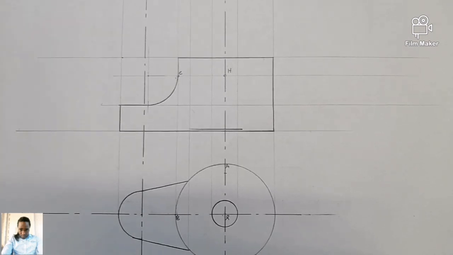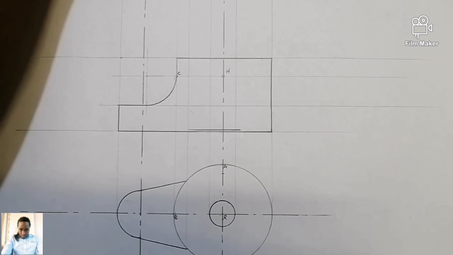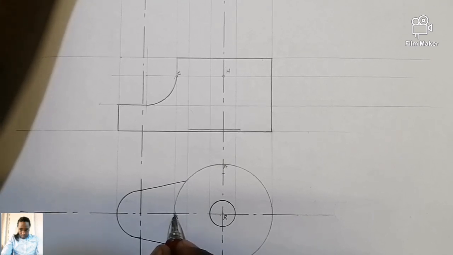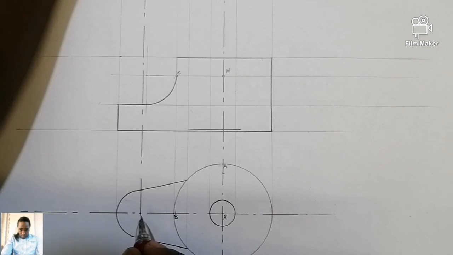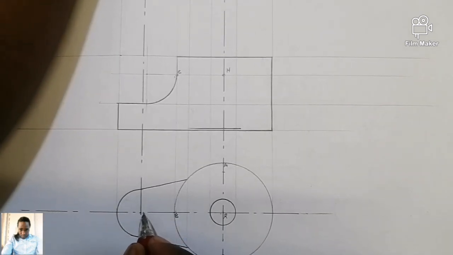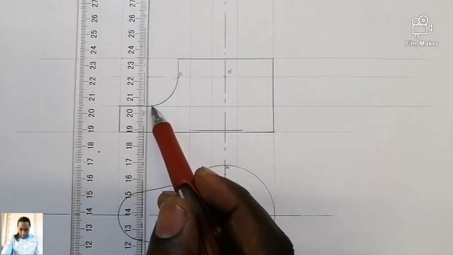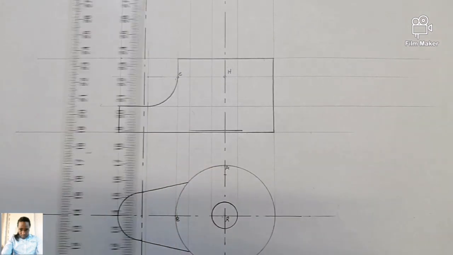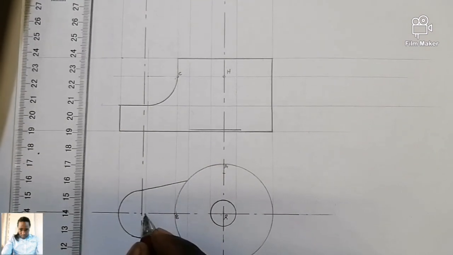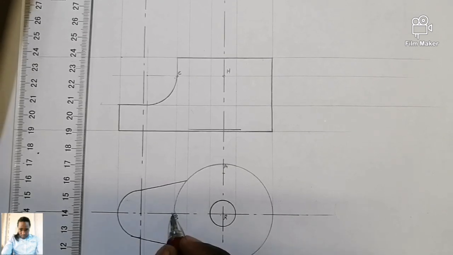Okay, so now we are going away, because we are looking for the curve of interpenetration from point B coming this side. Measure 2 millimeter, 2 millimeter, 2 millimeter, 2 millimeter, up until where? Up until this point, because that's where the arc ends.